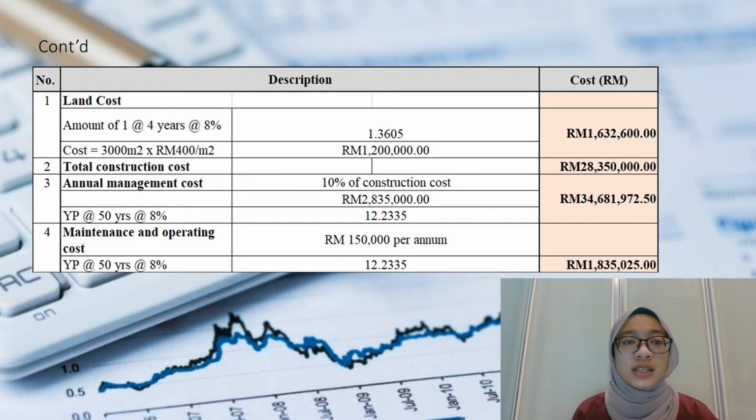Next is the maintenance and operating cost. It is equal to 150,000 per annum. Multiply with the years purchase at the rate of 8% at 50 years, which is 12.2335, similar as the previous one. And the total for the maintenance and operating cost is 1.8 million.